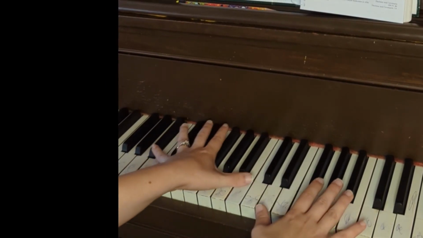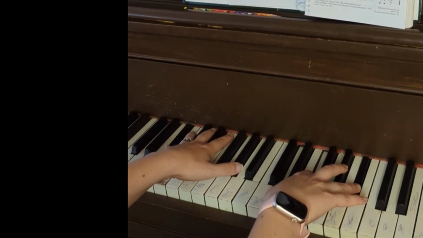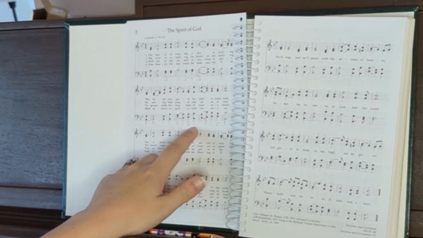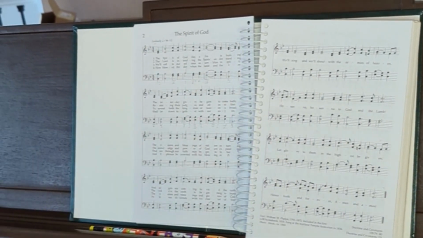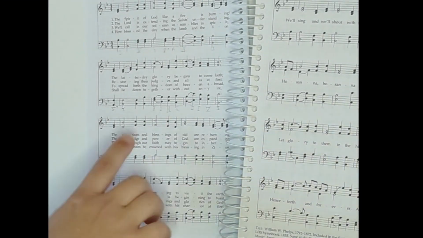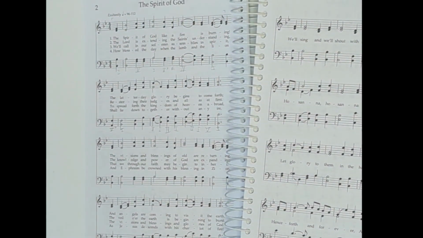Oh, I'm missing one because my hands aren't big enough to reach that. So I have to play with my right hand. Can't do it! Just 5 1 4 1 4 1 5 1. Like, it's just 1 4 5s, guys. So this section is just an exact repeat of the first 2 lines. So we're gonna skip over that.